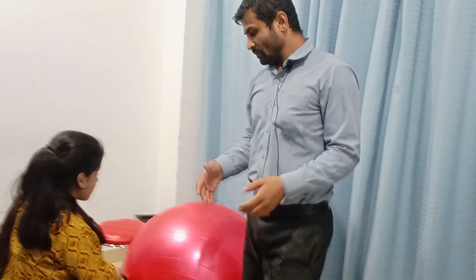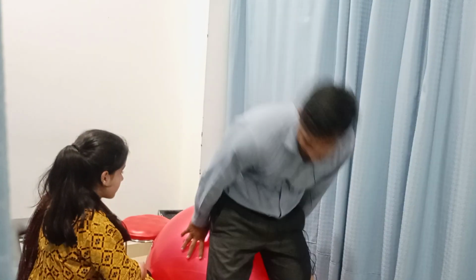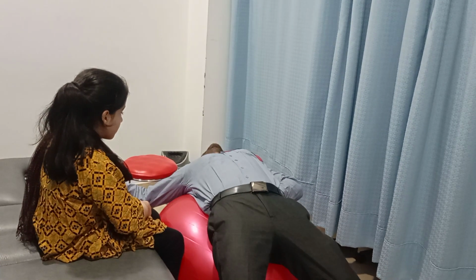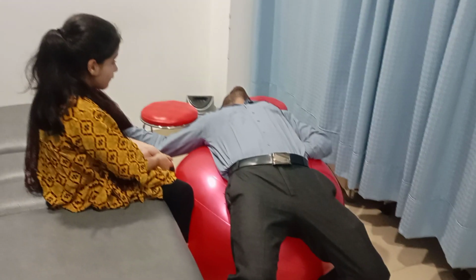So what I'm going to do is have my patient come back onto this ball and then lean in the backward direction as if I'm doing this. So this is the extension of the spine that I want to go for right now.